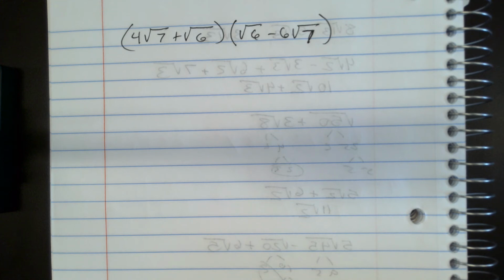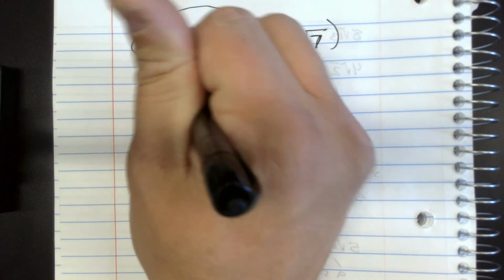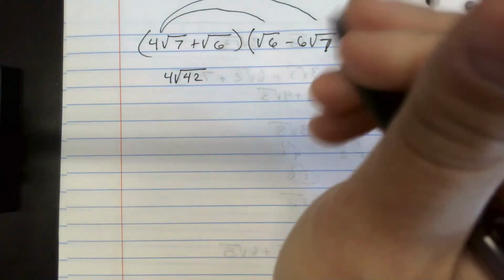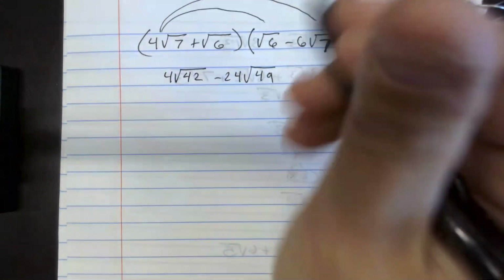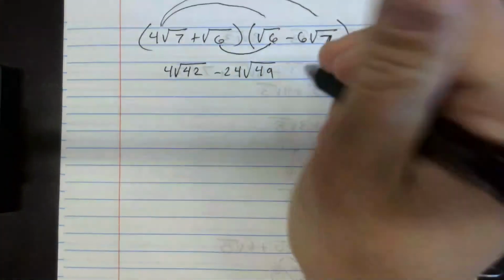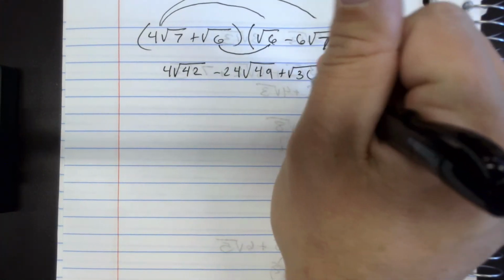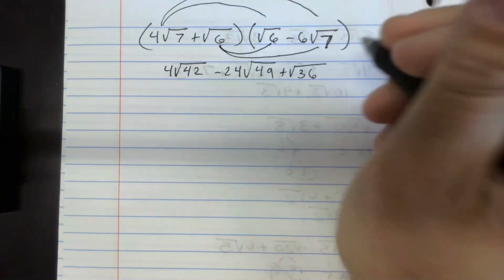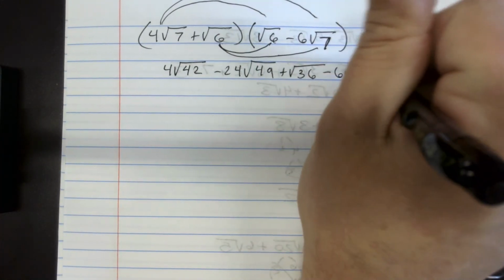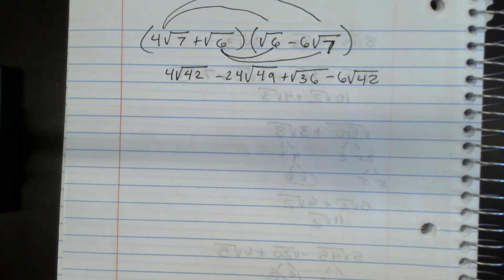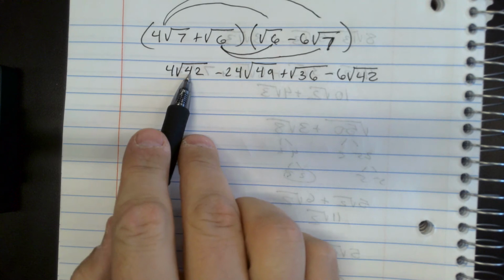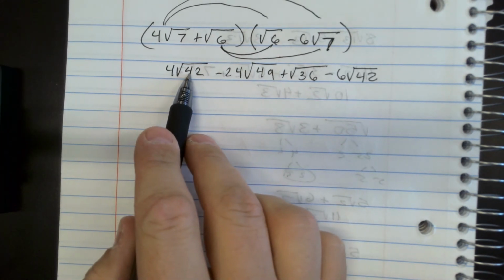Okay, here we go. So 4 square root of 7 times square root of 6 gives us 4 square root of 42. 4 square root of 7 times negative 6 square root of 7 gives us negative 24 square root of 49. Square root of 6 times the square root of 6 is square root of 36. Square root of 6 times negative 6 square root of 7 is negative 6 square root of 42. Okay, I got that far. Now we need to simplify. So look at this. Can 42 give us any pairs? No. A 7, a 3, and a 2, right?